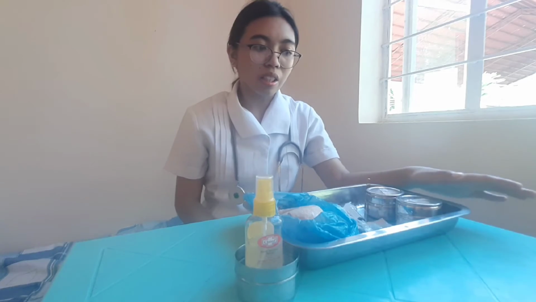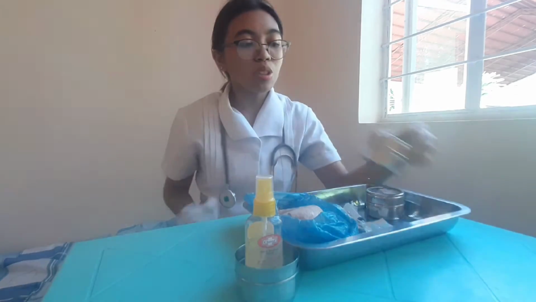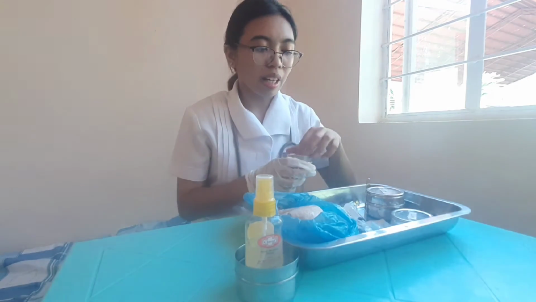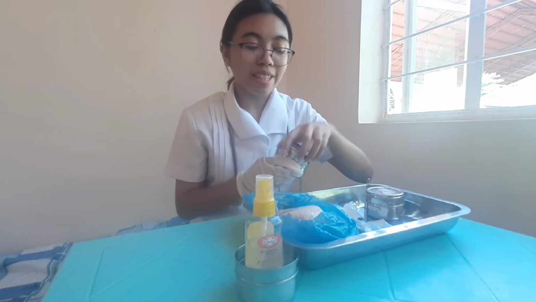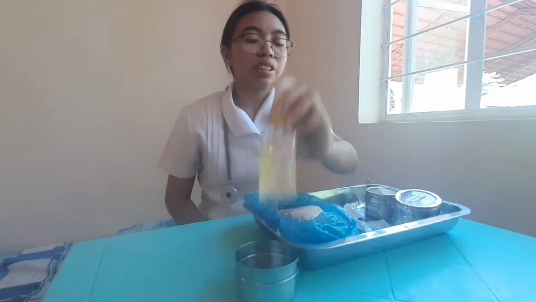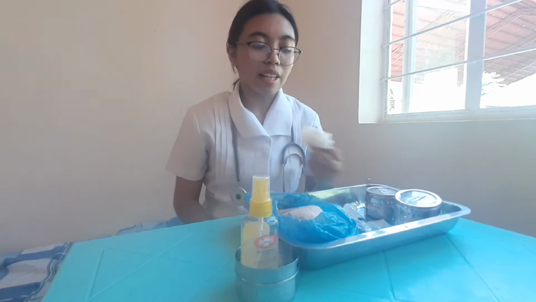Next we have some gauze. But for this video, I have no gauze because there is none here, so I'm going to use some cotton to clean the ampules. And also the sanitizer for us, and then the pair of clean gloves.